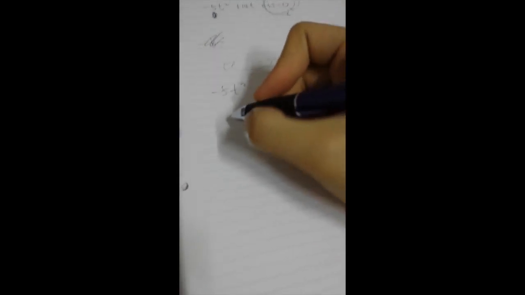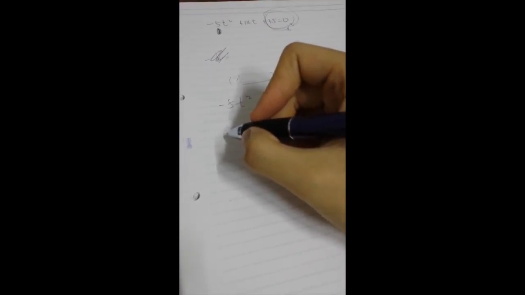So we gotta use the equation x equals negative b plus minus root b squared minus 4ac over 2a. So that's the equation that you gotta use right there. Okay, so b is 14 and a is negative 5 and c is 3.5 in this equation, so let's put that in. Alright, so there you have it.